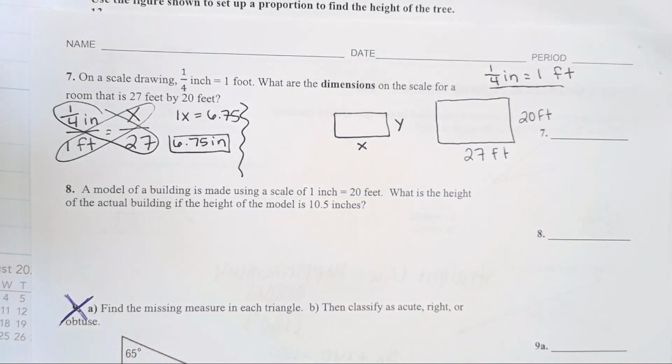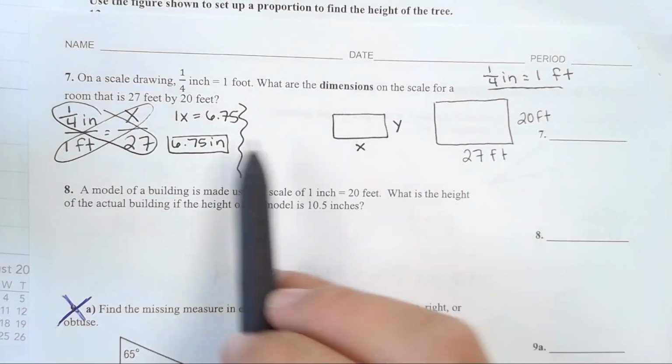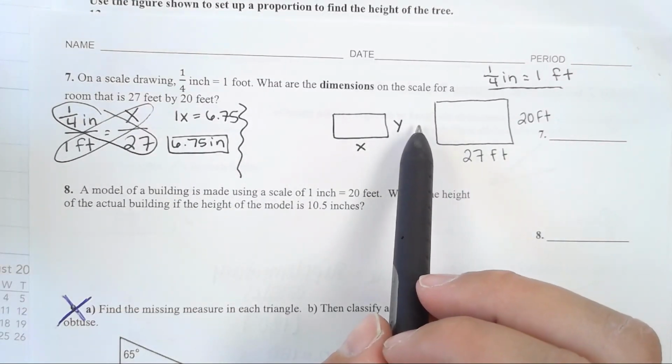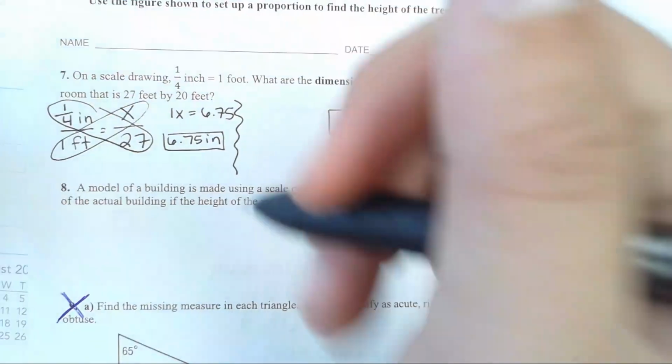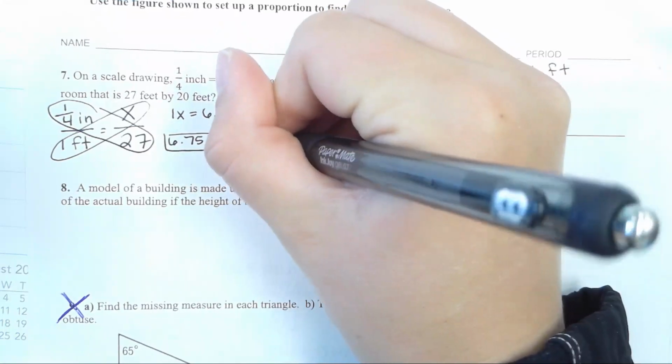But again, they're wanting to know the dimension, so they are wanting to know the length and the width. So we just found the length, now we need to find the width of our model, okay? So again, start with your scale and the proportions. So you have the 1/4 inch over 1 foot.